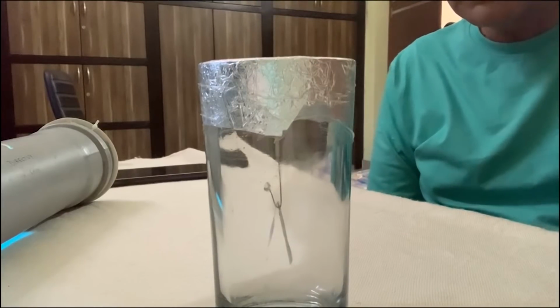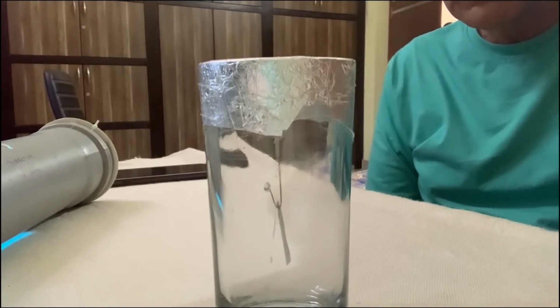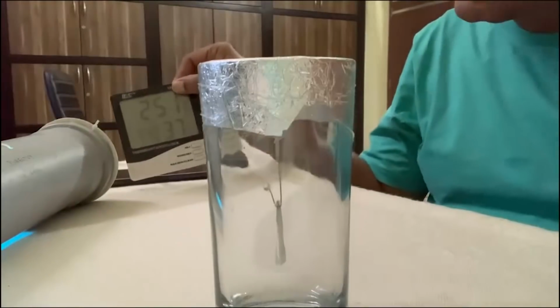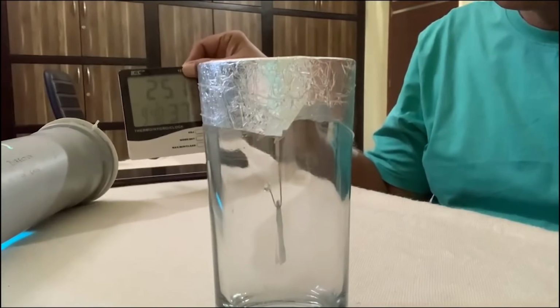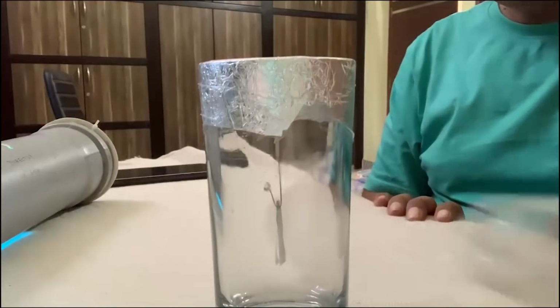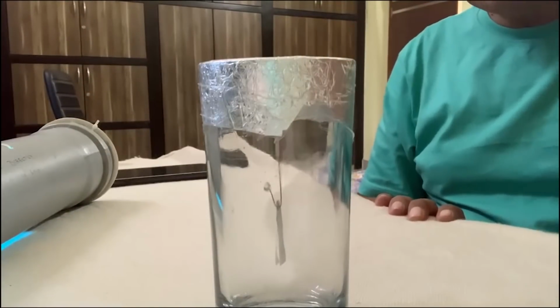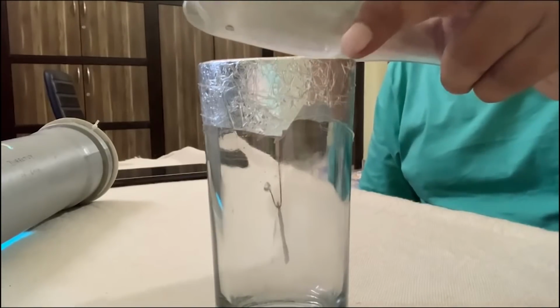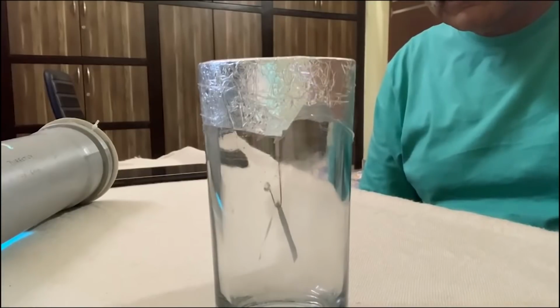So now it is charged, and it takes time to lose this charge through air, because there is humidity. The humidity in the room is 37%. The temperature of the room is 25 degrees. And so you estimate the time, just estimate the time it takes to discharge. So now I have charged it, and now it is discharging.